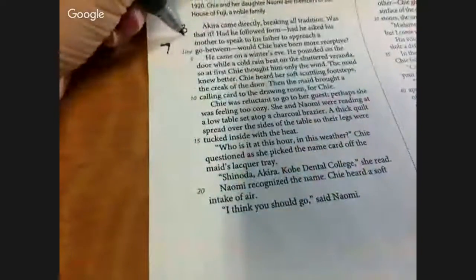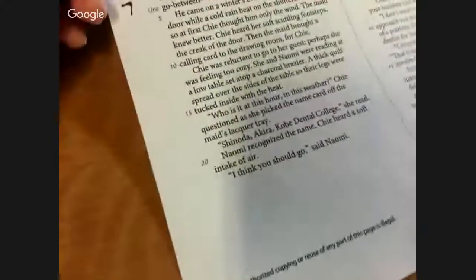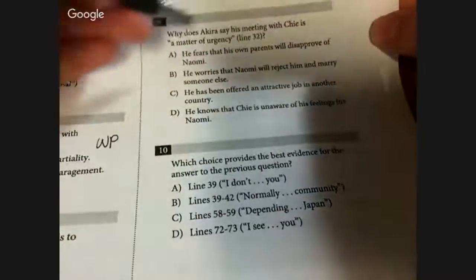As used in line 2, form most nearly means, alright, line 2, this is question 8. Then we have, why does Akira say that his meeting with Chie is a matter of emergency? Line 32. So we go to line 32.